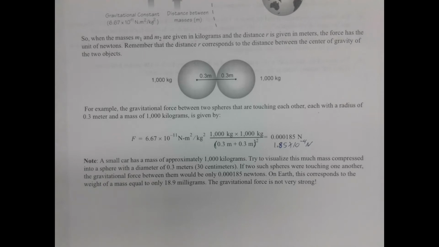That is why if you put 2 cars next to each other, they don't push together due to gravity. They're pulling on each other. Gravity is causing them to pull together, but they can't overcome static friction. Remember, in order to get something moving, you have to overcome the static friction. Otherwise, they just stay still. But 2 cars in a parking lot would be pulled together by gravity if it wasn't for friction.